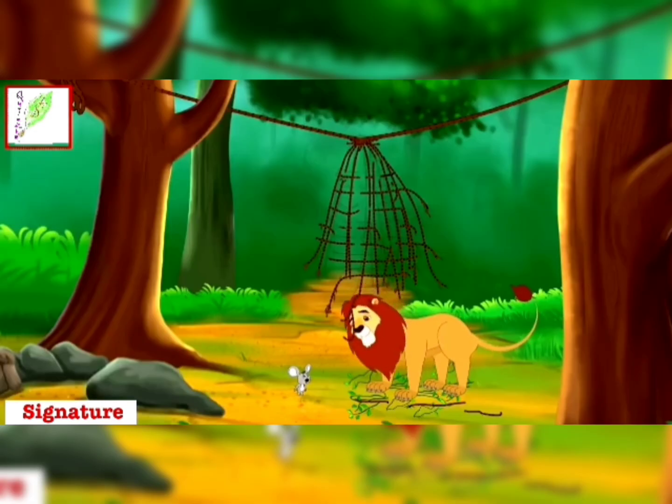Oh, where are you going? Don't you want to play on me and slide down my tail?